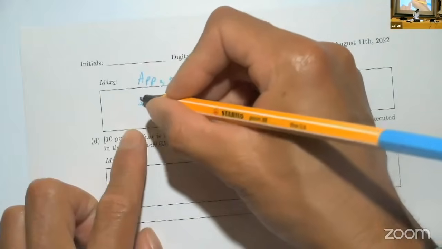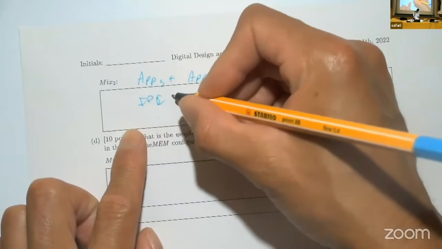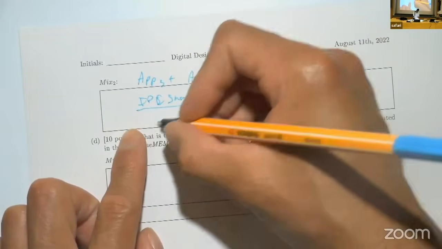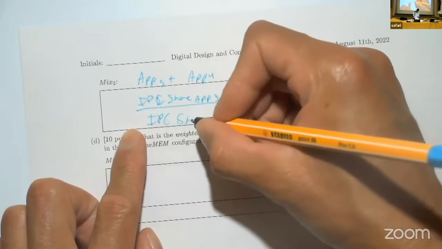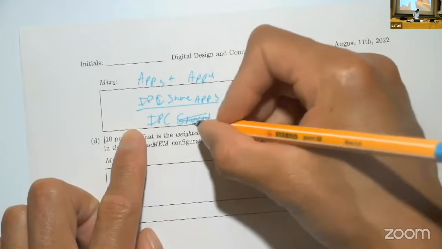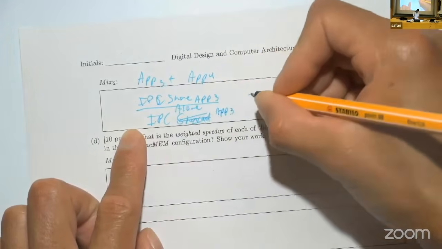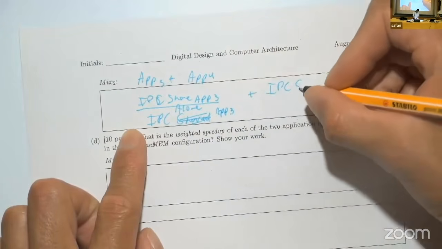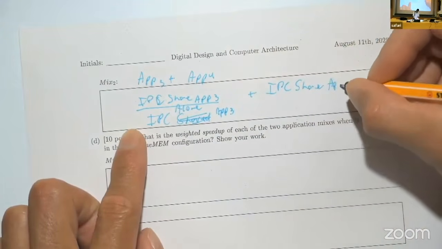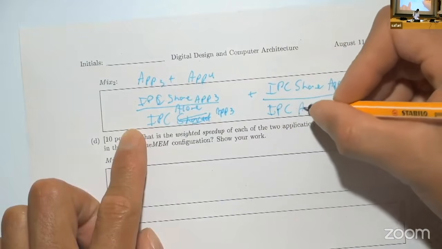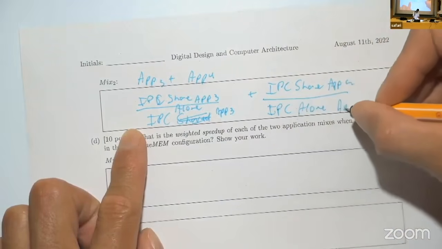So this is going to be IPC shared app3 divided by IPC alone app3, plus IPC shared app4 divided by IPC alone app4.